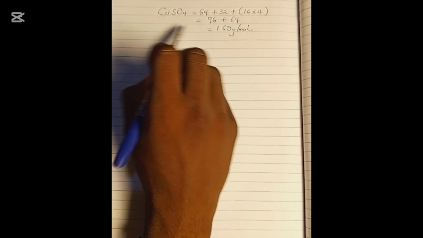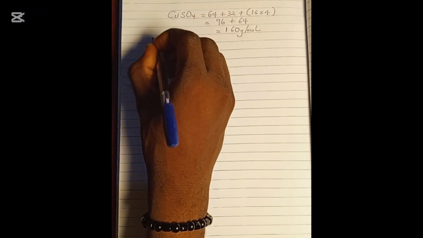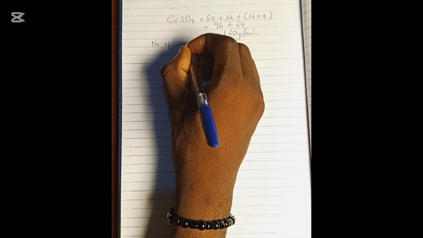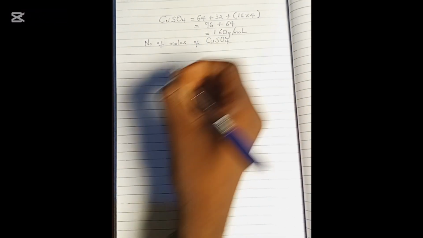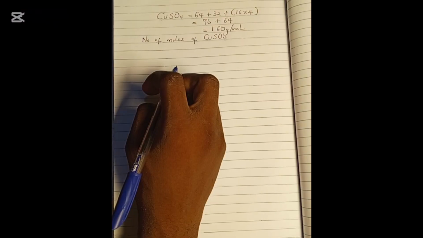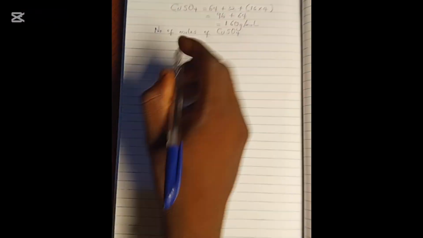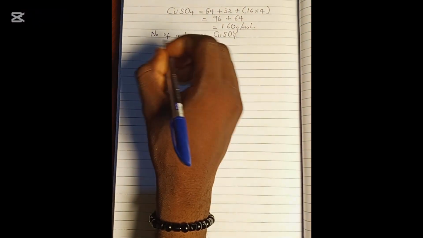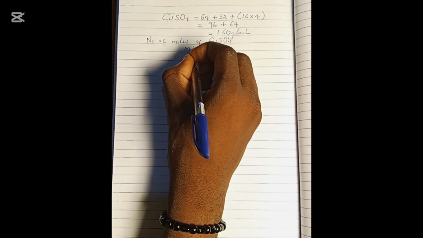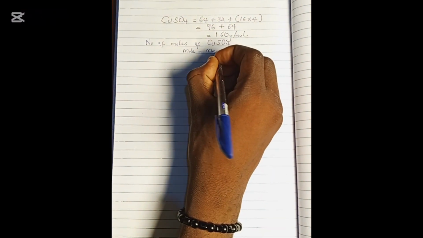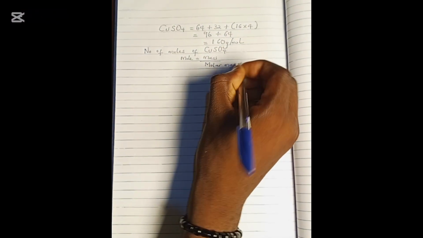Because we are trying to get the relative molecular mass, it is in gram per mole. The next step is to get the number of moles of CuSO4, because the compound given to us is CuSO4, dissolved in water at 180 degrees Celsius. Remember, we have different formulas for moles, but the basic formula is mole is equal to mass all over molar mass.